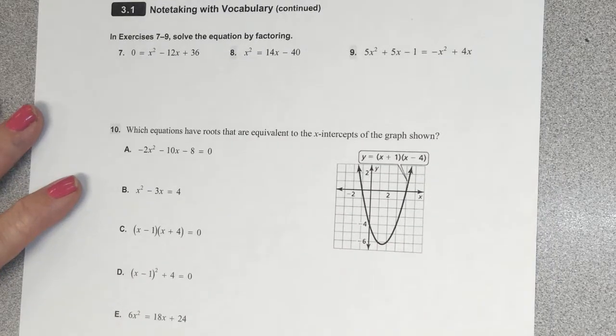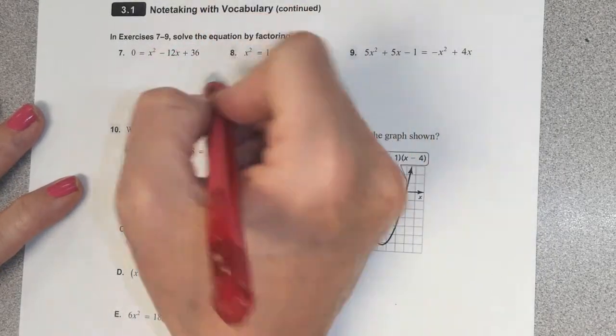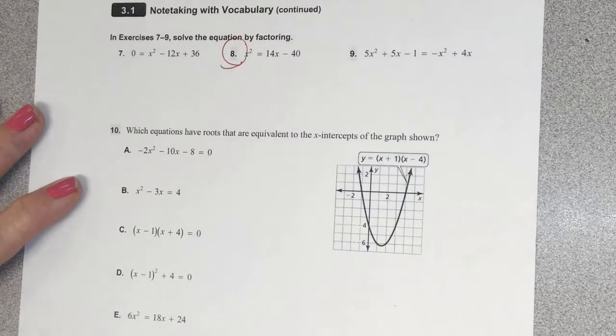Factoring. I'd like for you all to try number 8 on your own.